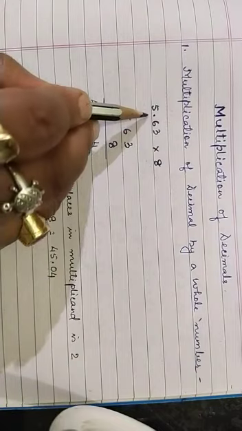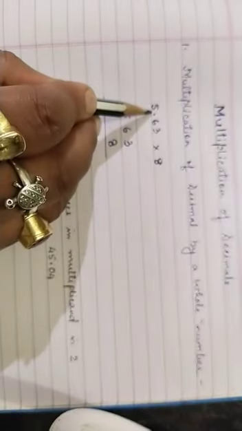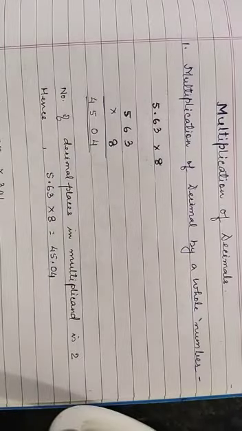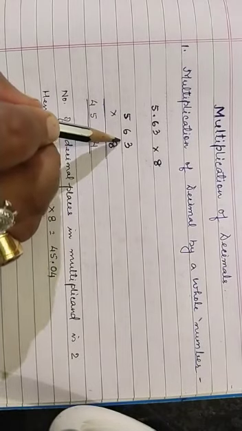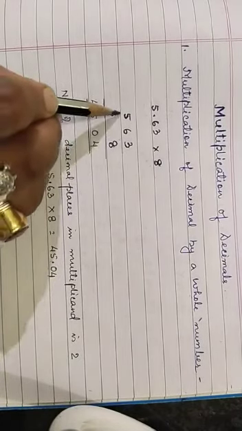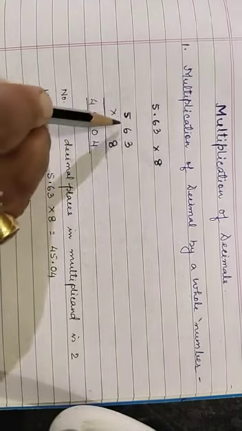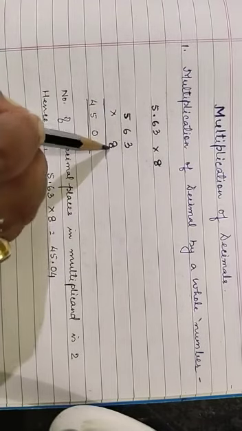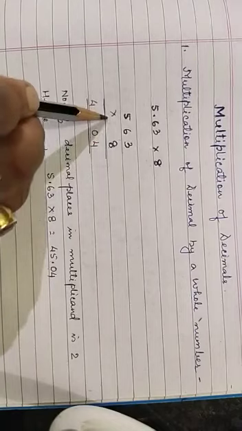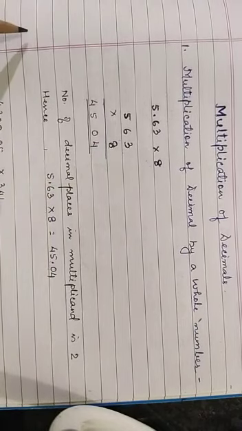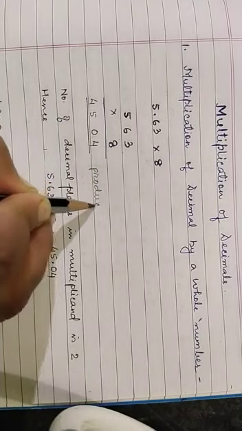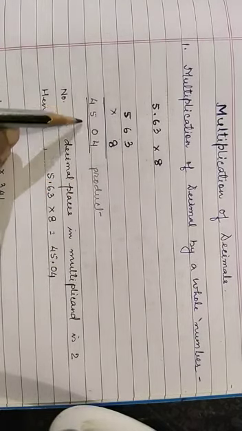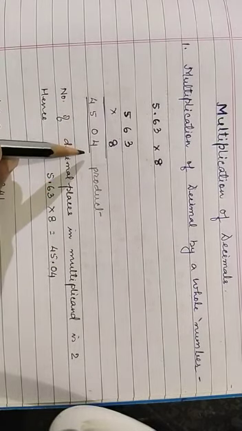Okay, forget the decimal point that we have. Without the decimal point, you will write the number 563. I have not given the decimal point into 8, and then simple multiplication you will do. This is the product that we have found out. Okay, 4504 is the product.